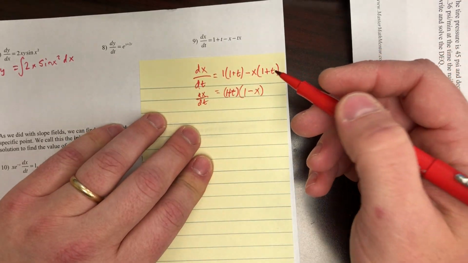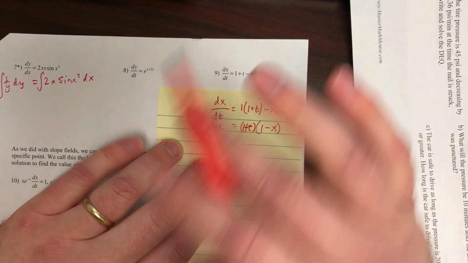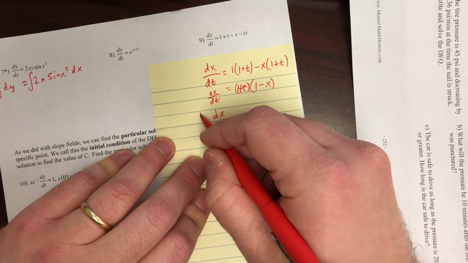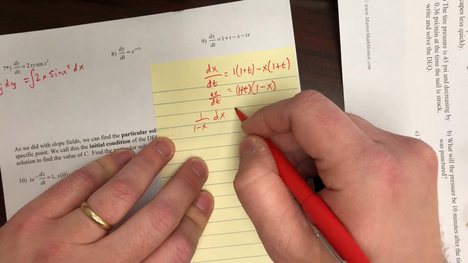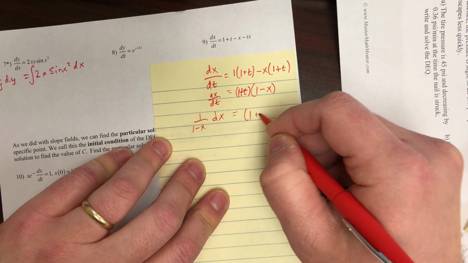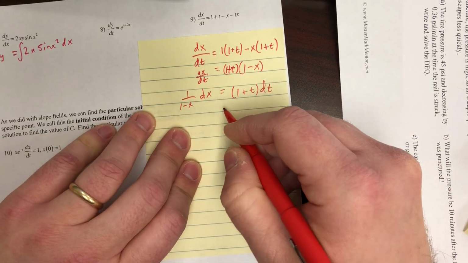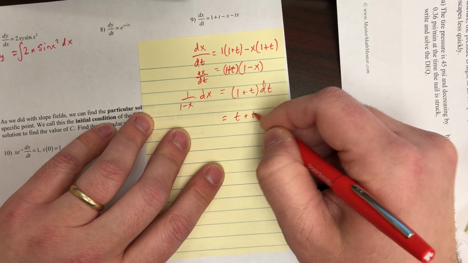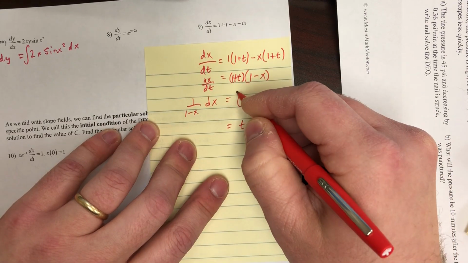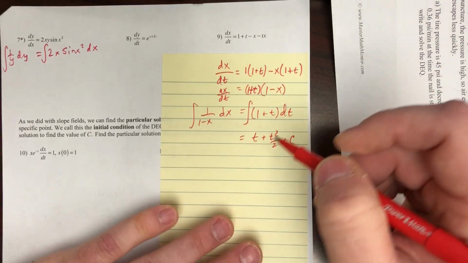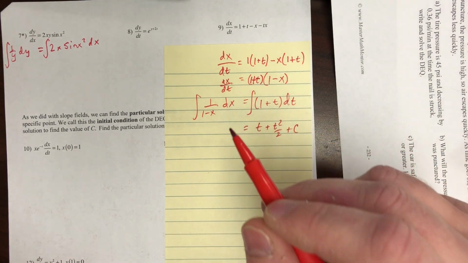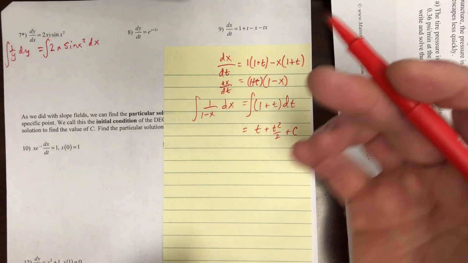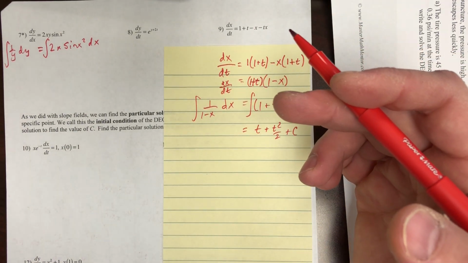So now you might be like, wait, it's x and t now instead of dy dx. Doesn't matter. Works the same way. Everything's the same. So I get 1 over 1 minus x over here, because this is where dx is. And over here, we get 1 plus t dt. Right-hand side is easy. It's t plus t squared over 2 plus c. Oops, integrate, integrate. Left-hand side, it's 1 over x, essentially, right? It's not x squared or anything.